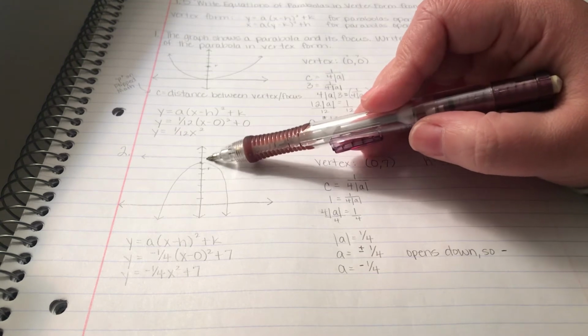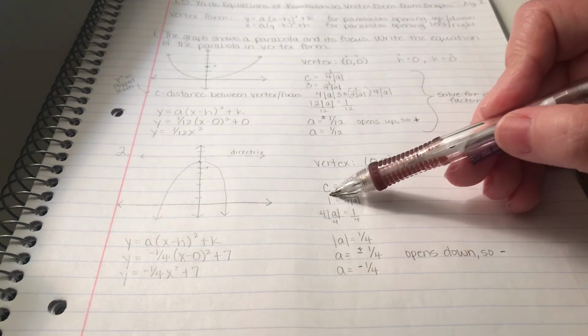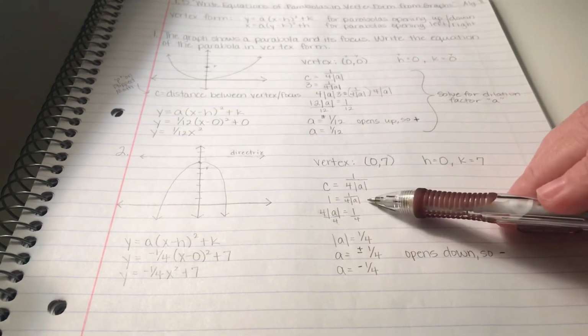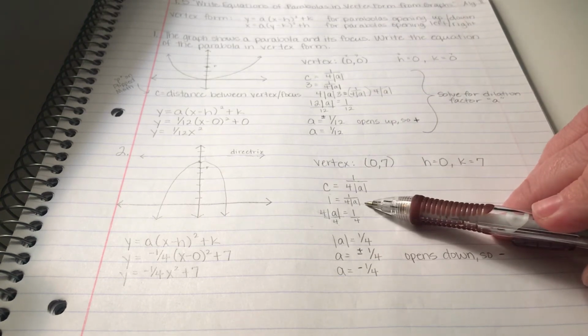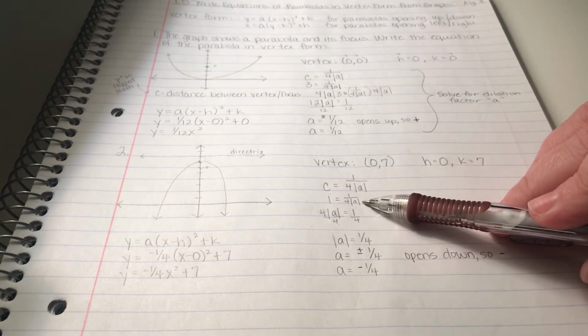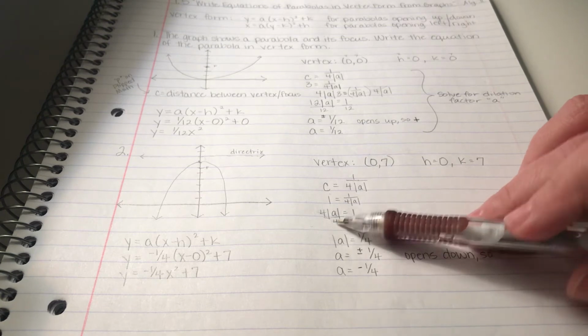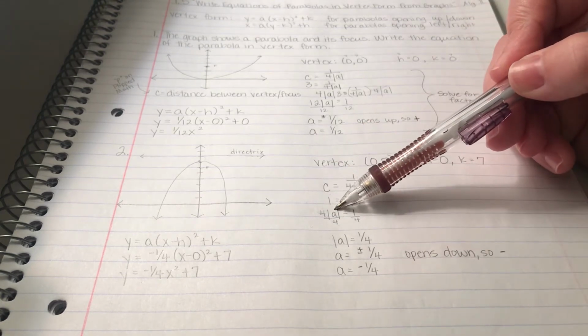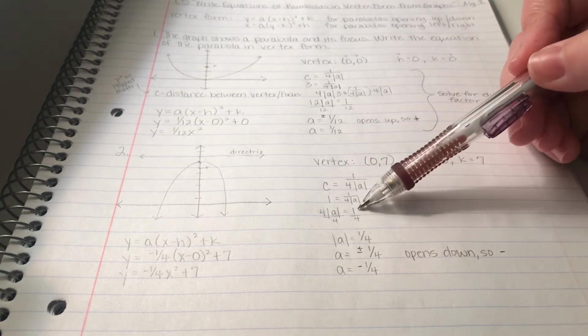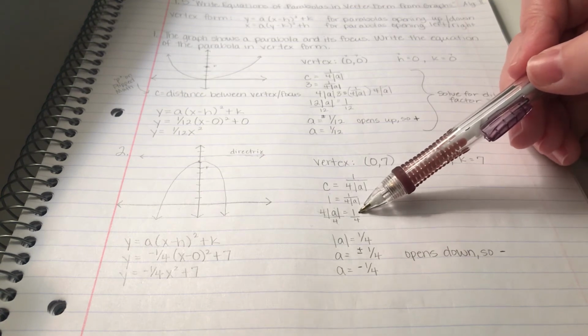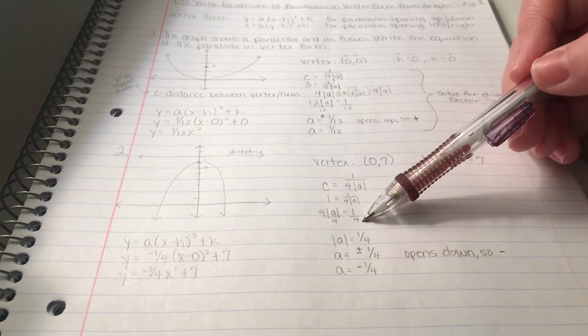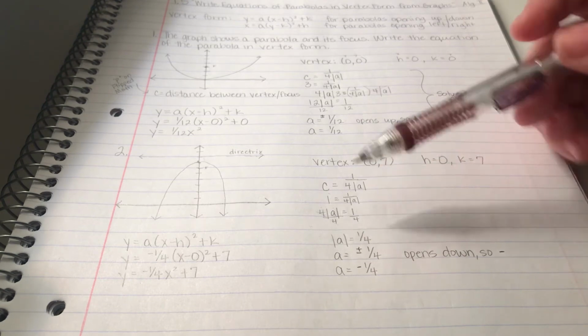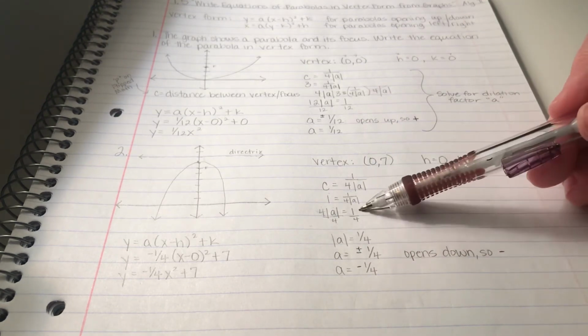So since this was 1, then I would just plug in a 1 here. Remember, we multiply then by our denominator. So 4 times the absolute value of A times 1 would just be 4 times the absolute value of A. And then that leaves us with 1 on the right side. We divide both sides by 4, leaving us with the absolute value of A.